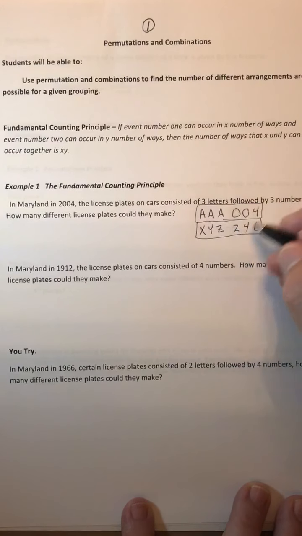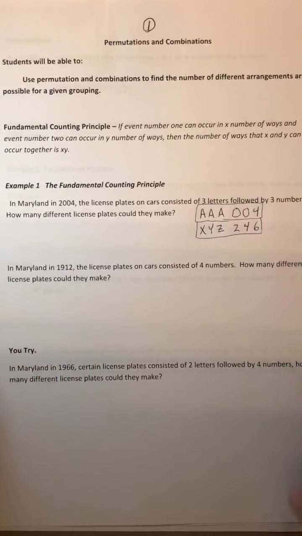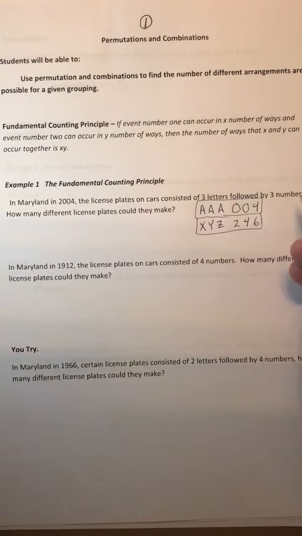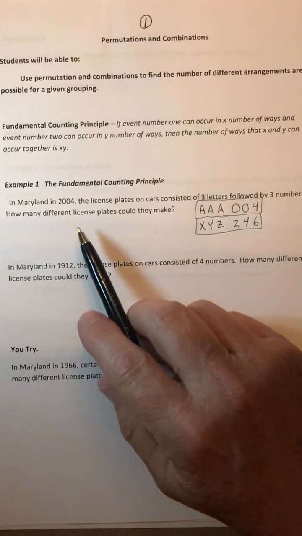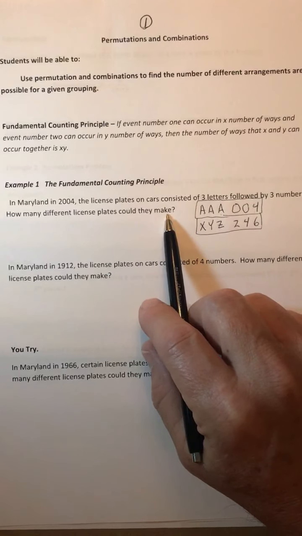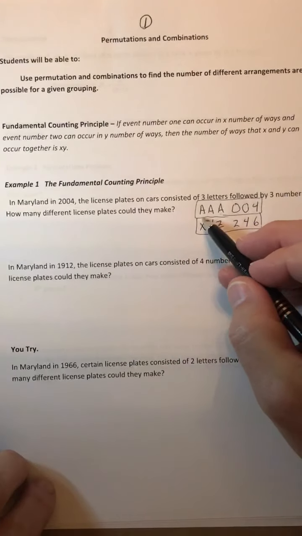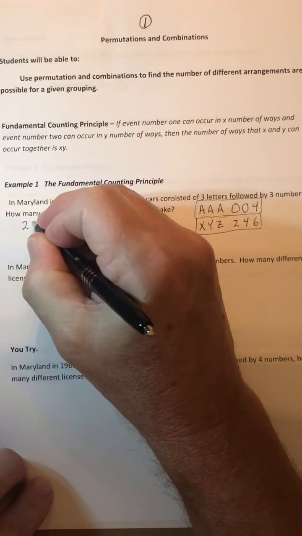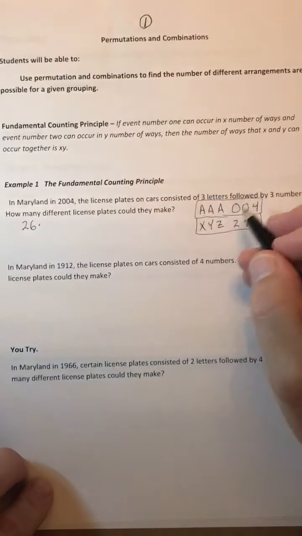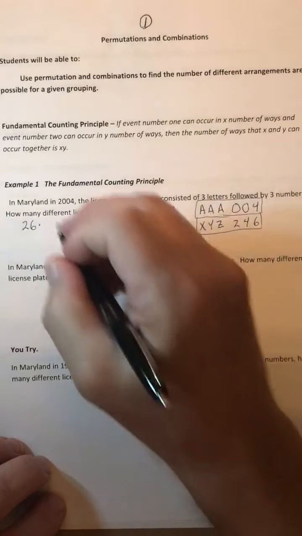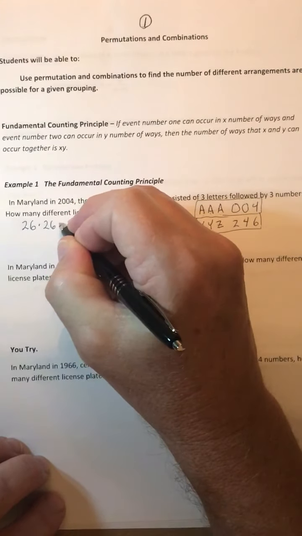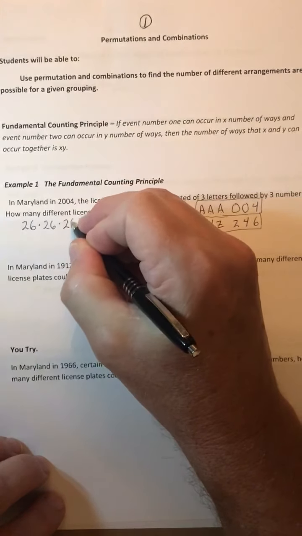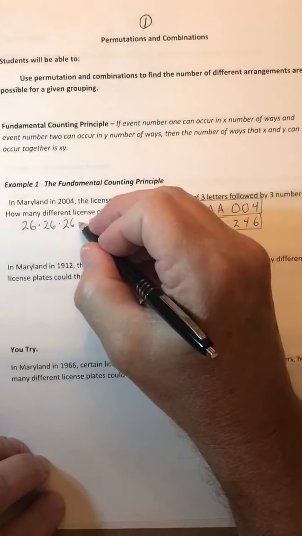So your license plates could look something like that or like that. The numbers could repeat or they couldn't repeat. Either way, you have to know that it's 3 letters and then 3 numbers. We want to know how many different license plates they could make. For the first one, which is a letter, you have 26 different choices. So it's 26 times 26 different choices for the second letter, times 26 again for the third letter.